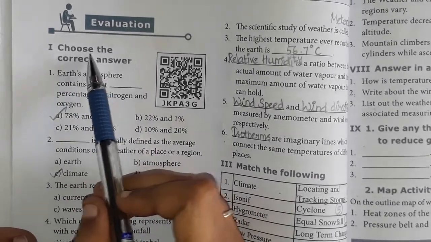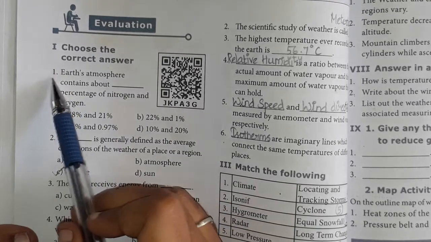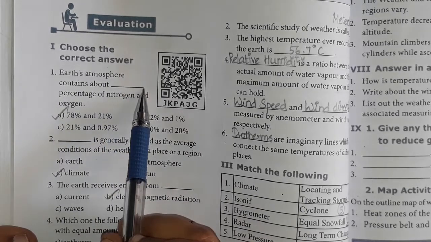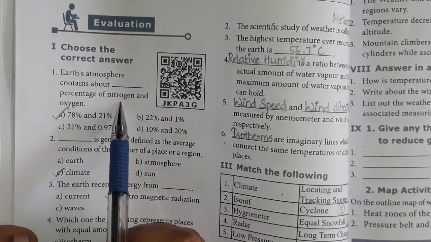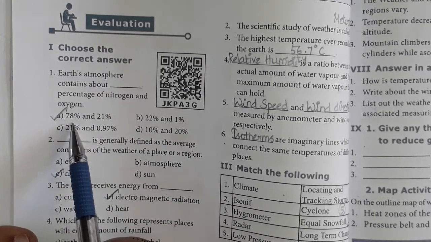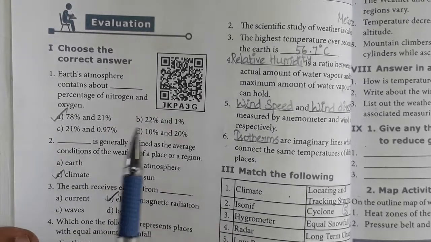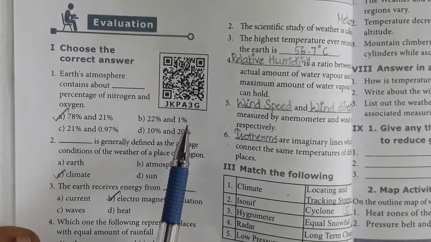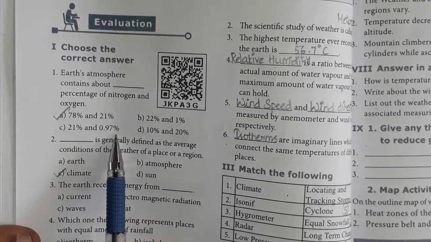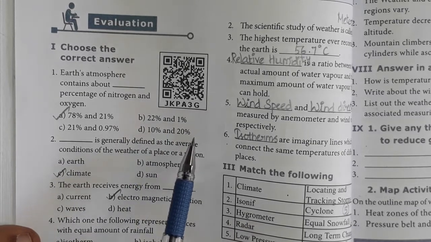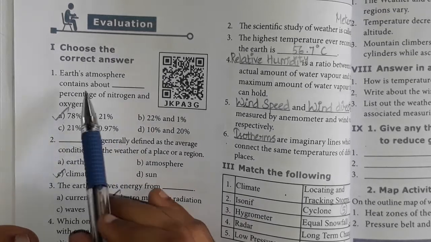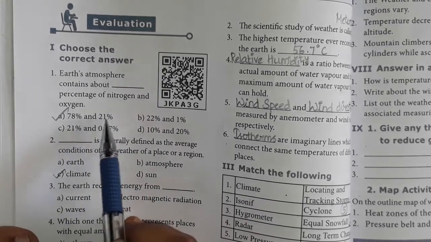First one, choose the correct answer. First one, Earth's atmosphere contains about dash percentage of nitrogen and oxygen. A 78% and 21%, B 22% and 1%, C 21% and 0.97%, D 10% and 20%. The option A, 78% and 21% of nitrogen and oxygen.